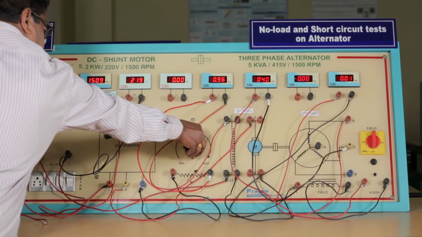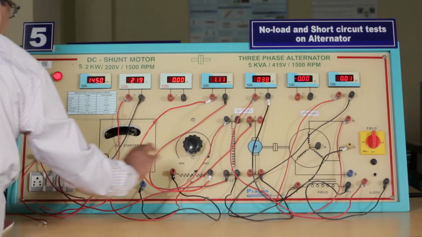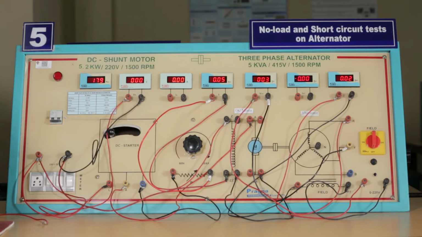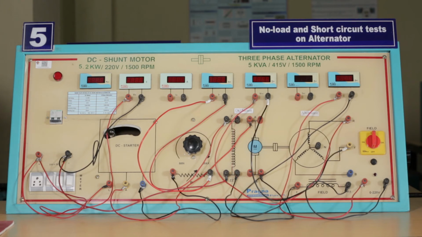Now turn the rheostat position to the minimum. Switch off the MCB. The DC starter will come to its off position automatically. Switch off the meter.